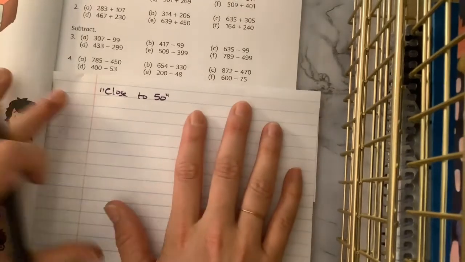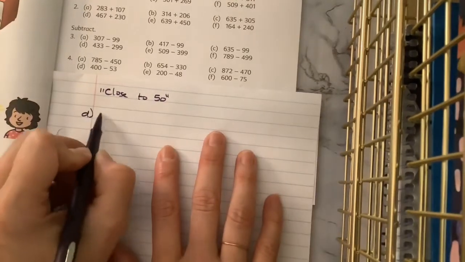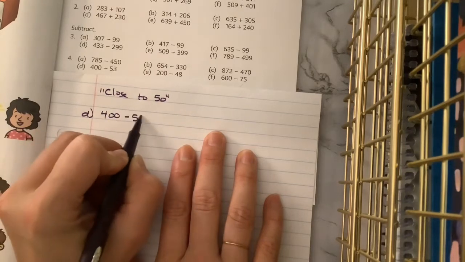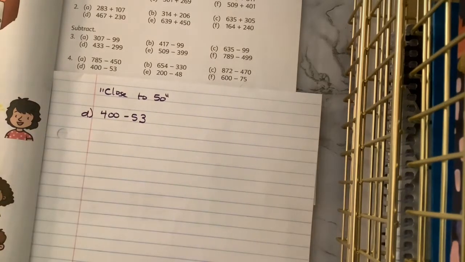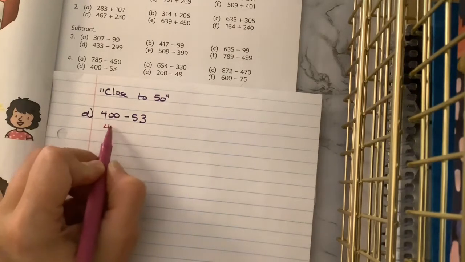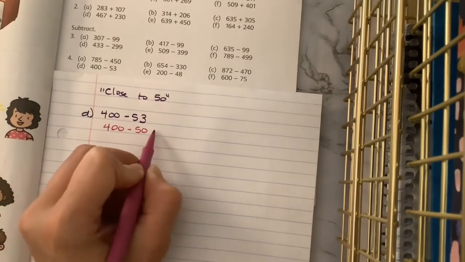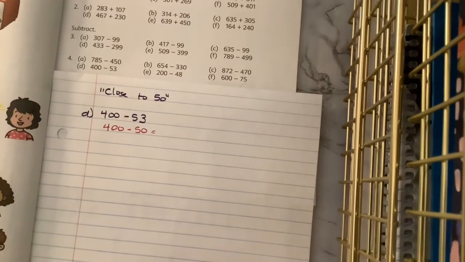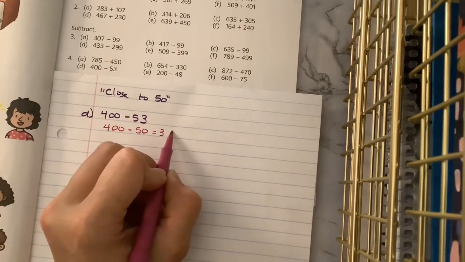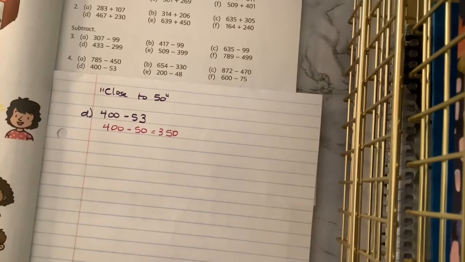Okay? So part D, 400 minus 53. This is close to 50. It's not 50, but it's close to it. So we're going to start by subtracting 50, which we should be able to do in our heads. 400 minus 50 is 350.